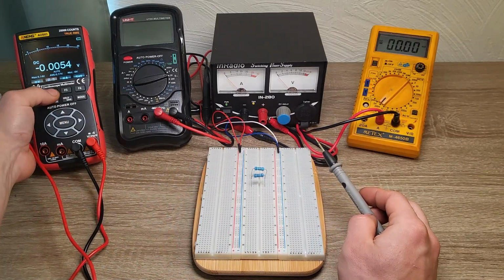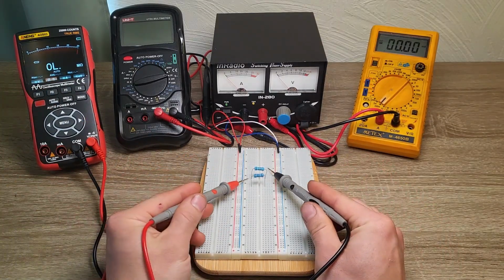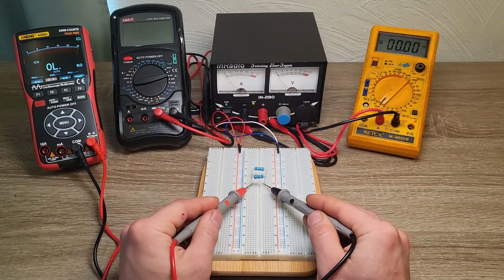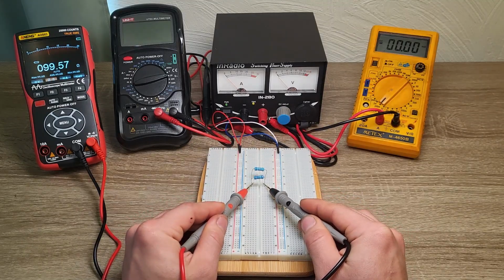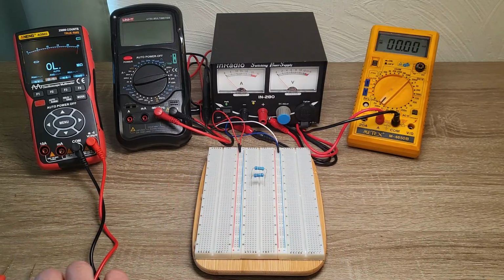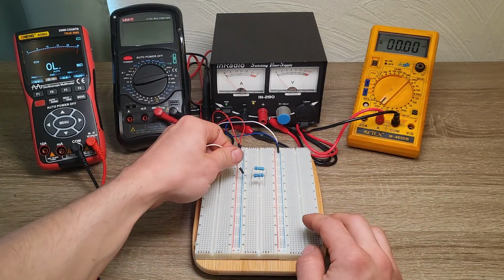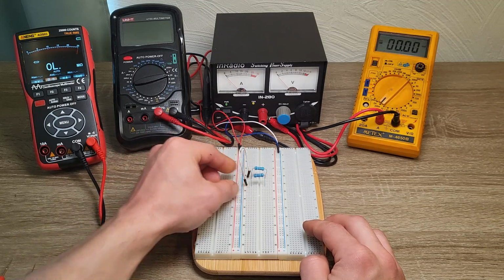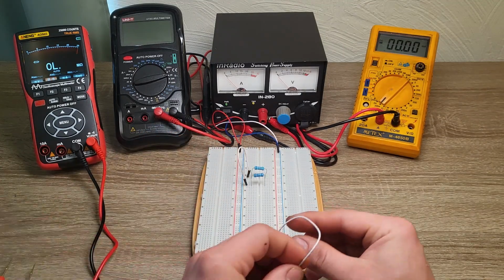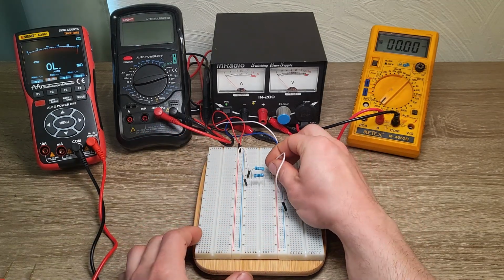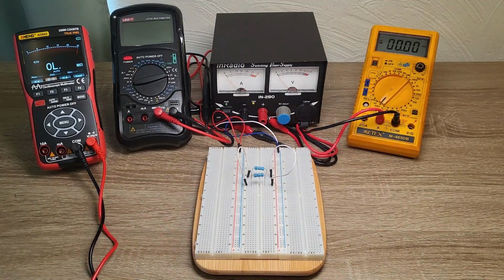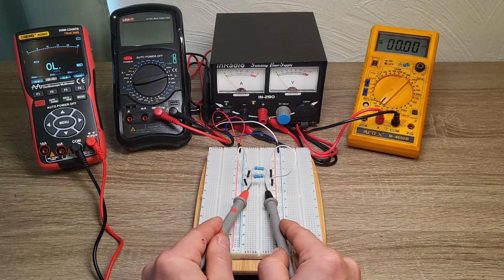Let's measure the actual values on each of them. Of course, as we measured on the tester previously. So now connect them in parallel, and repeat the measuring once again.